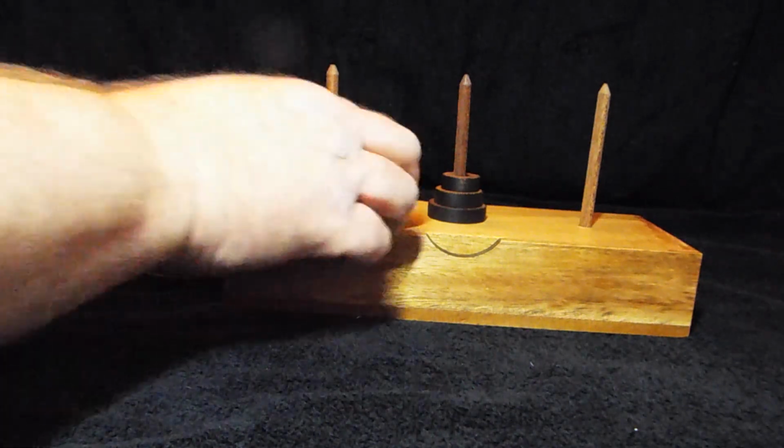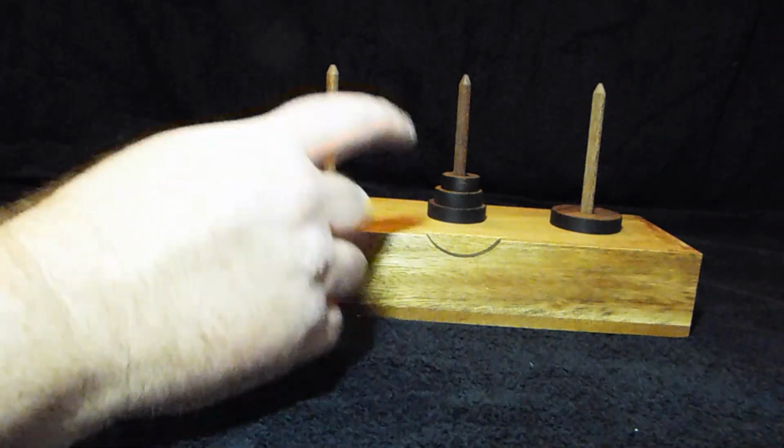Okay, there's my 7 moves. Move it once. Now I have to go 7 here.